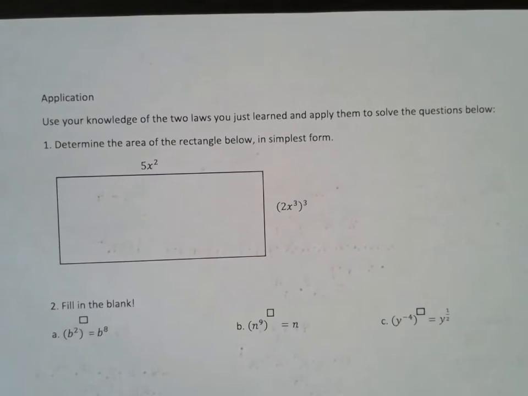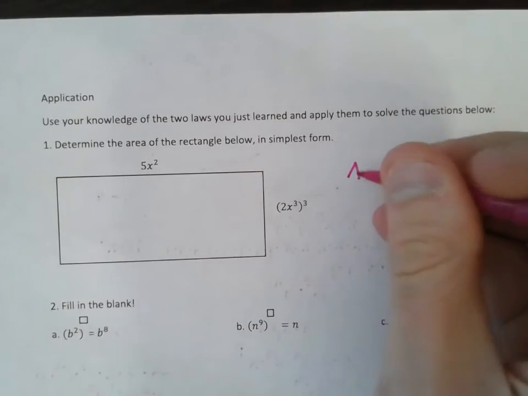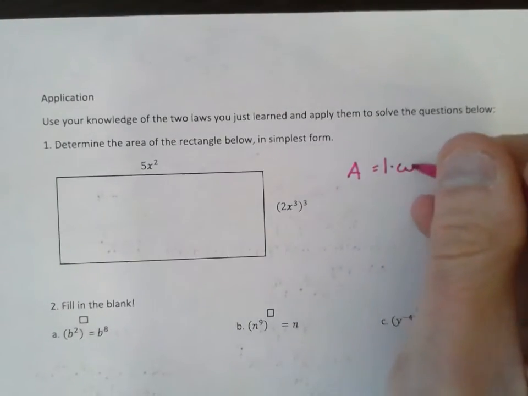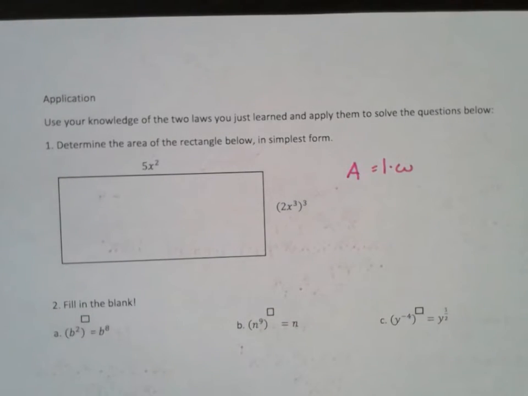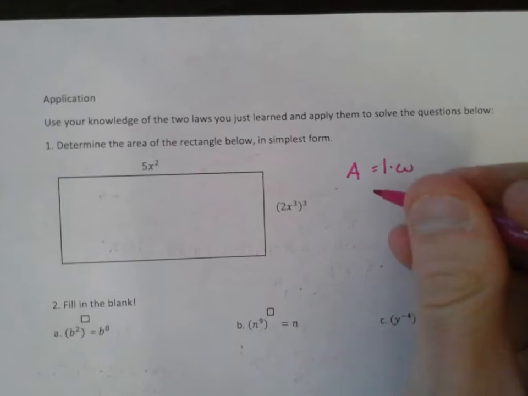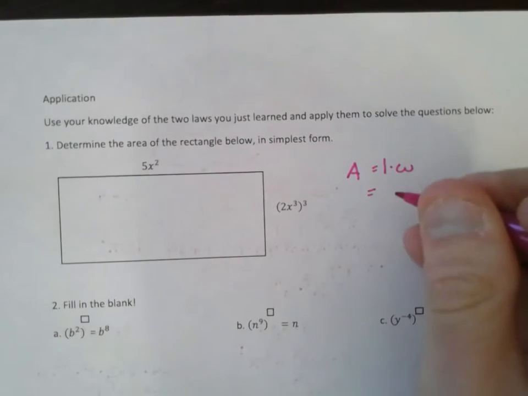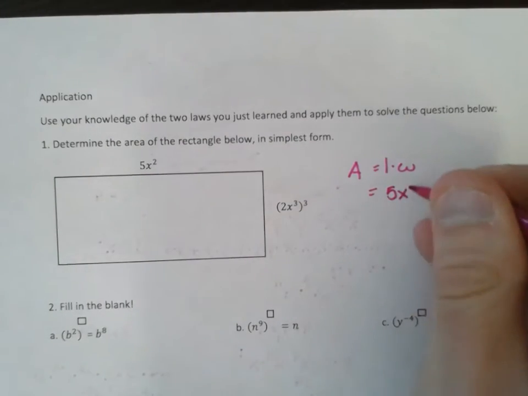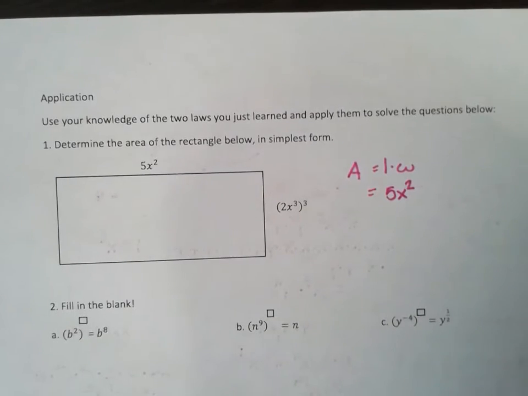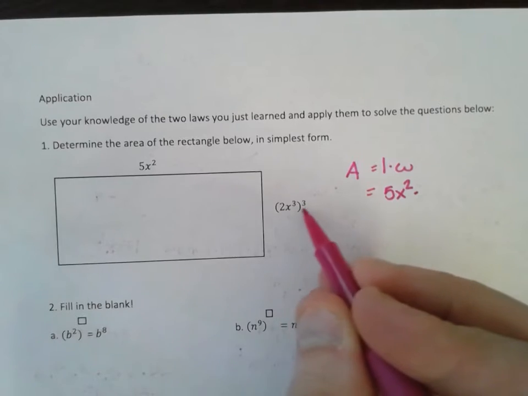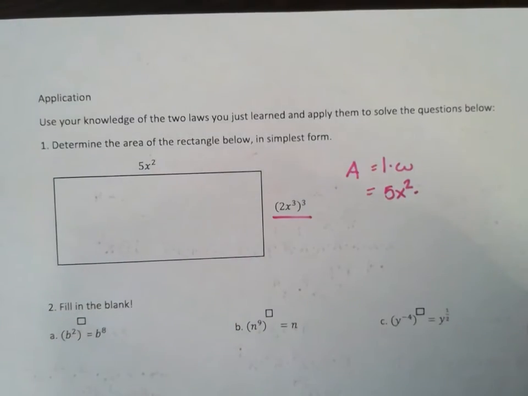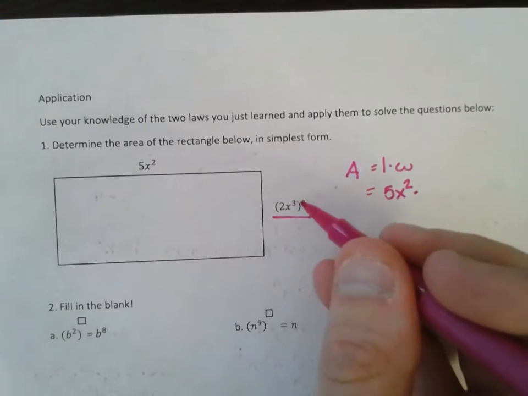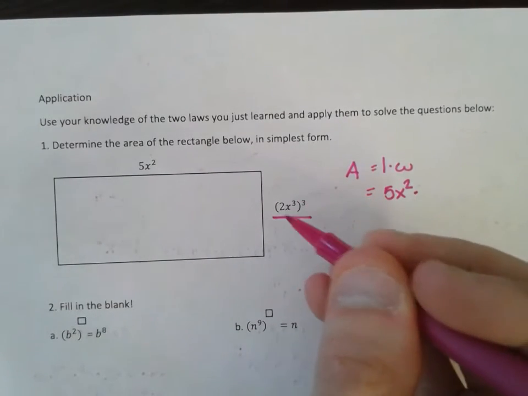It's pretty straightforward because area, as we know, is just length times width. And even though we have expressions instead of numbers, you still go about it the same way. We're still going to take our length, which we can call 5x squared, and then multiply that by our width, which is 2x cubed, cubed. Before we even do this though, I'm going to simplify that down. So I'm going to take 2x cubed, cubed and apply the power to a power rule.